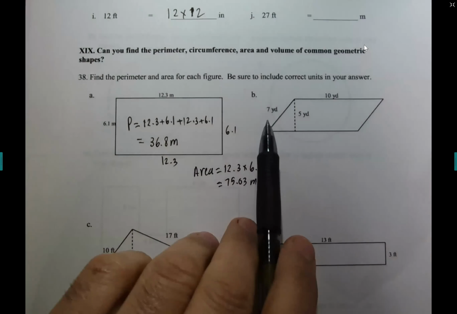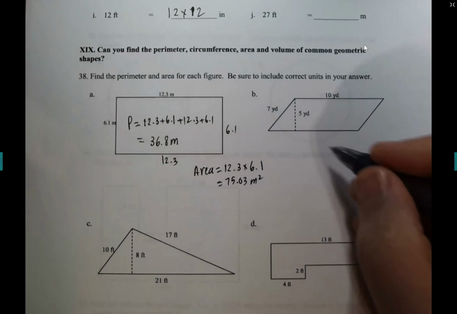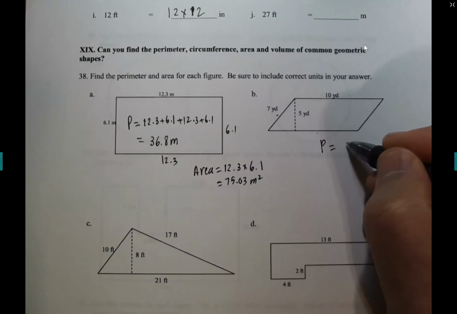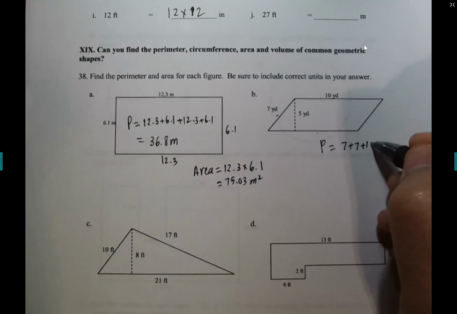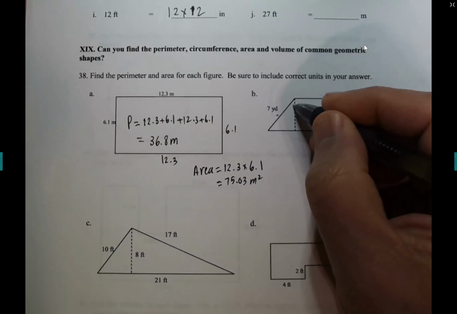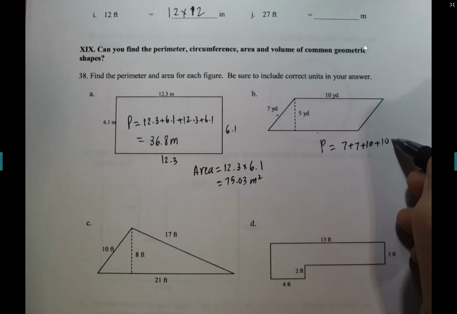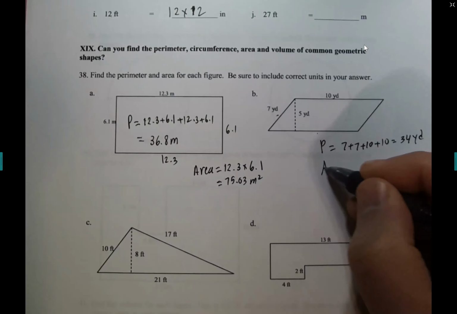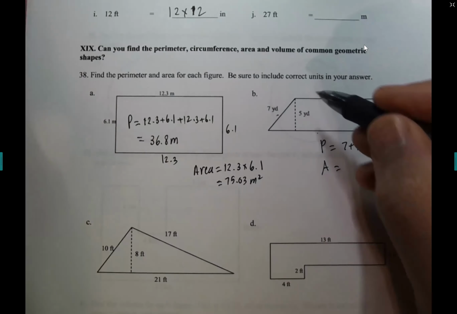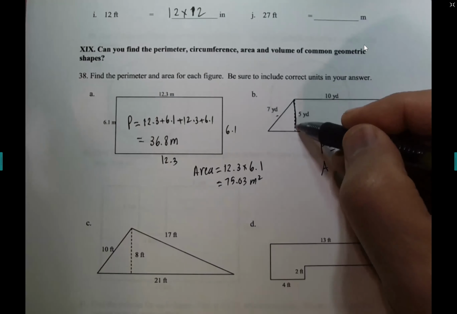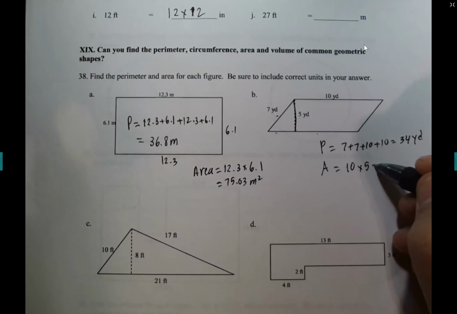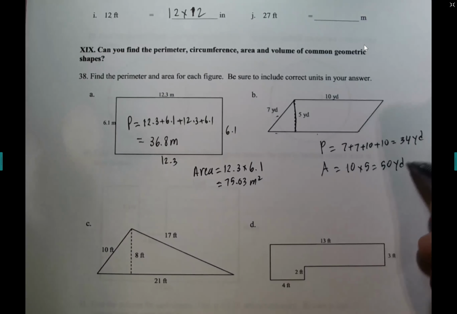Okay, here the distance around the shape, the perimeter, would be 7, 10, 7, and 10. So 7 plus 7 plus 10 plus 10. You don't count the inside. So that will be 34 yards. Area of a parallelogram, guys, is base times height. So the base is 10 and the height is 5, and that's 50 yards squared.